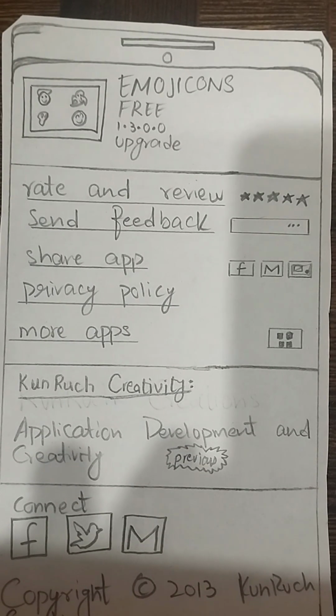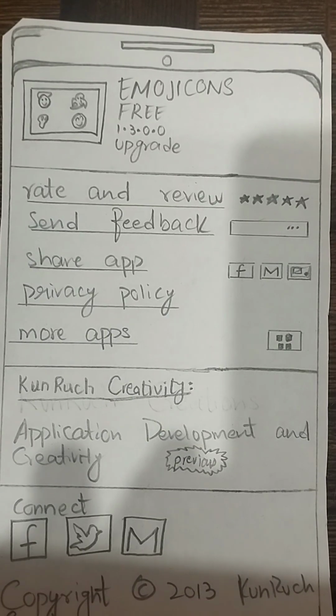It is an application development, so we can be connected through Facebook, Twitter, and email. Guys, you can easily understand paper prototyping, how it works and how we can perform it.